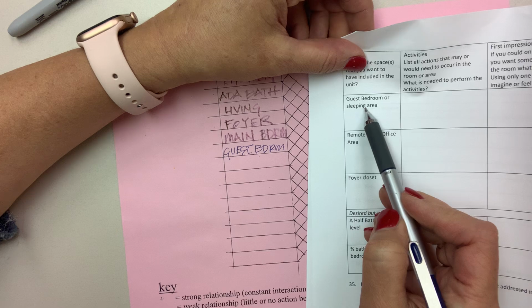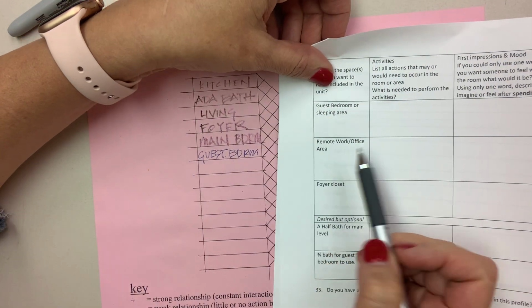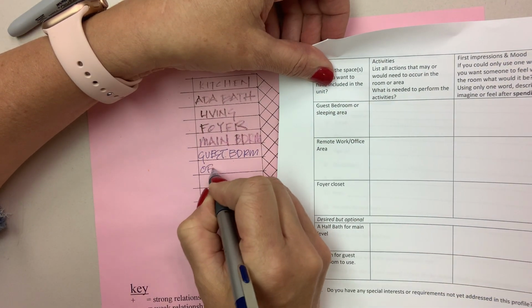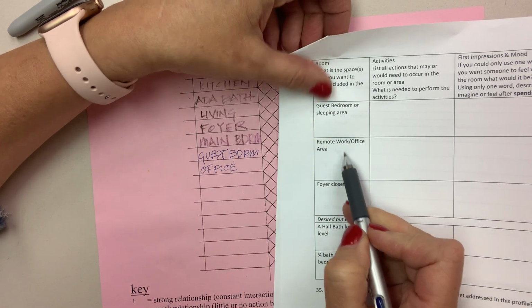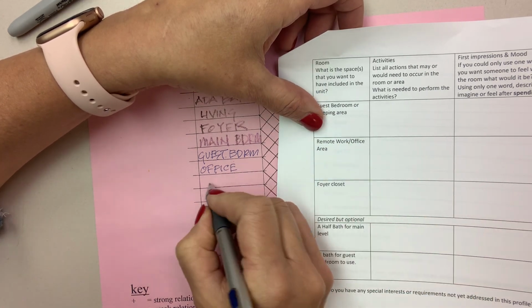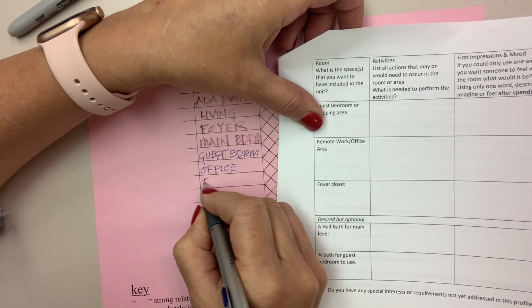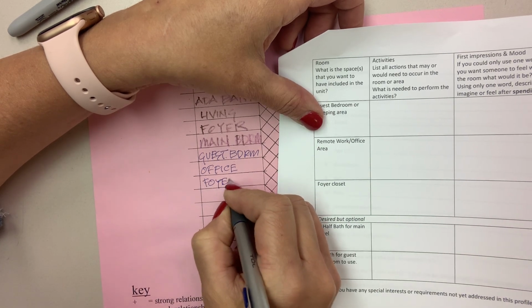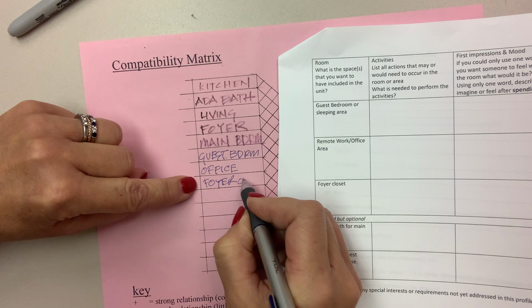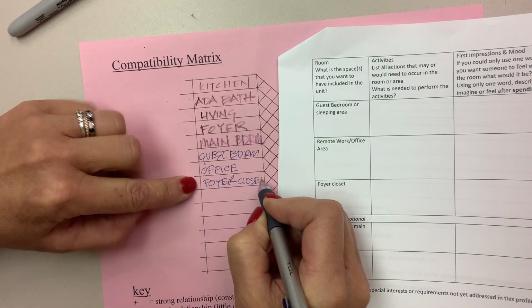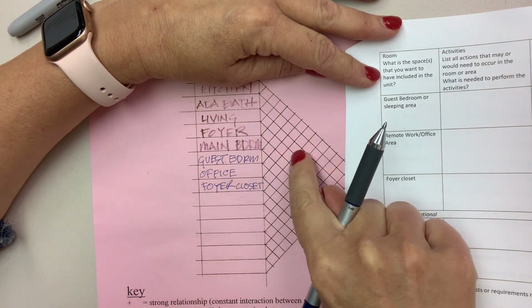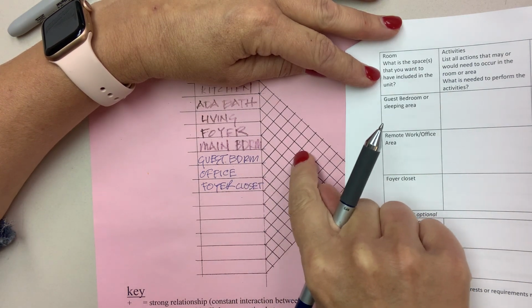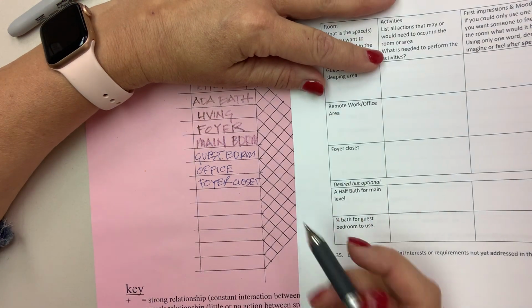Okay, so we have guest bedroom. We're going to go to our office. We'll call it an office or remote working area. Again, whatever your client wants you to define it as. We have the foyer closet. And though it's not next to it, you could certainly organize it however you want. Well, we're going to see that in an obvious sense, when we have the foyer and we bring it up to the closet, that's definitely going to be a strong relationship. That's a really good idea.